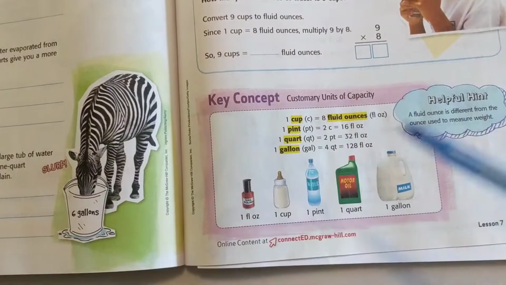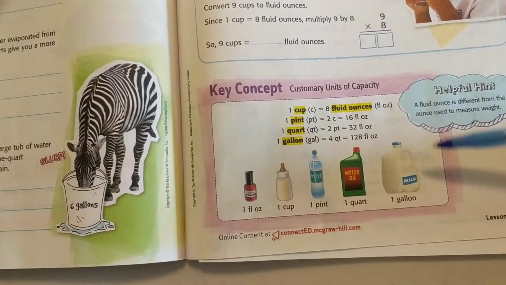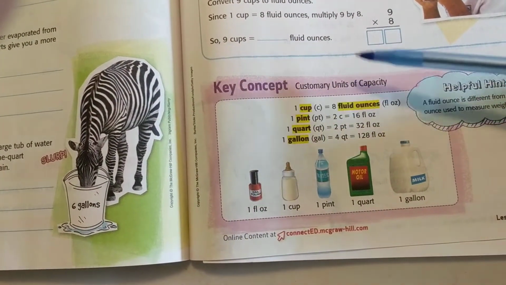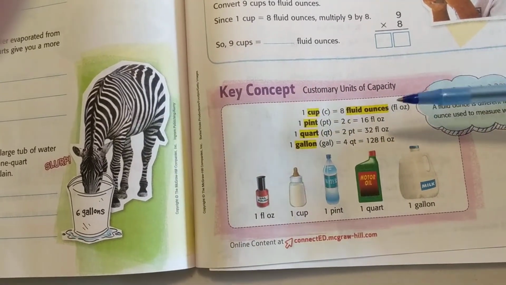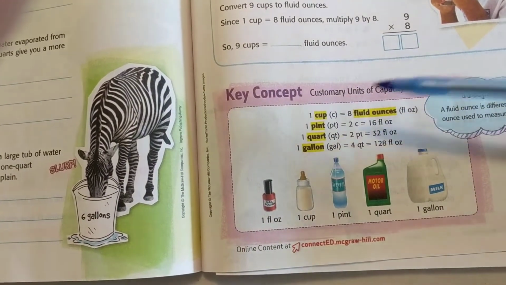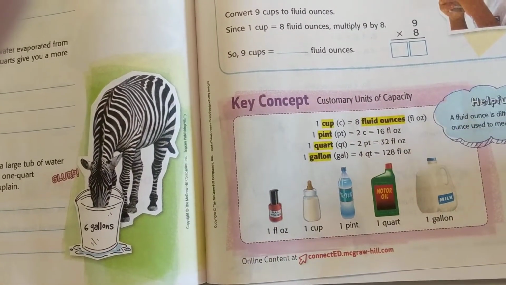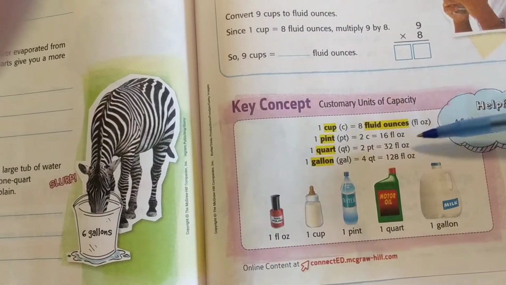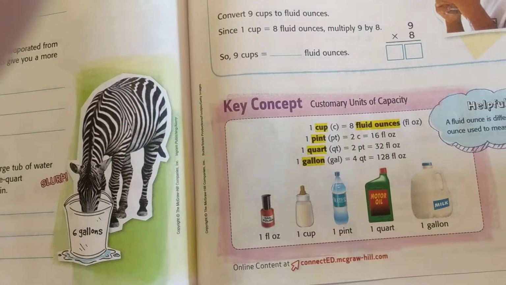So there's a lot of conversions here because we have 1, 2, 3, 4, 5 different measurement units we're working in. So a cup is the same as 8 fluid ounces. 1 pint is the same as 2 cups, which is the same as 16 fluid ounces. 1 quart is the same as 2 pints, is the same as 32 fluid ounces. 1 gallon is the same as 4 quarts, which is the same as 128 fluid ounces. So it's nice that they give them all in fluid ounces.